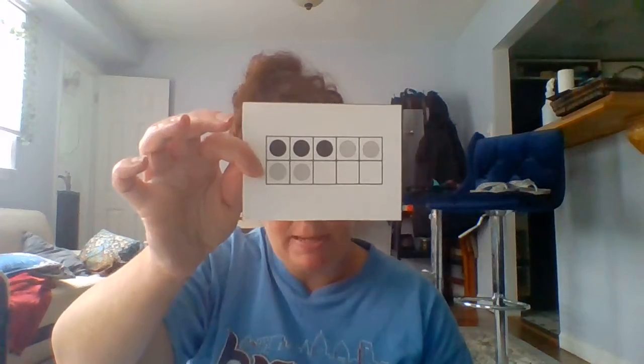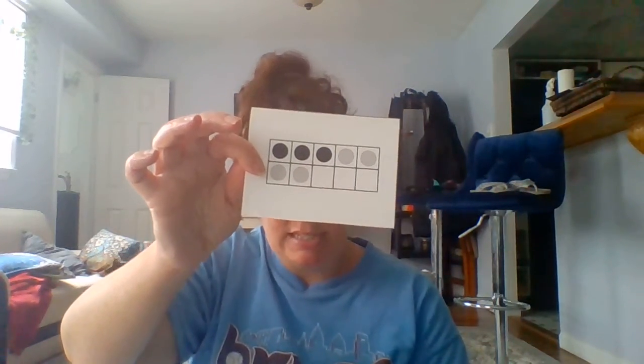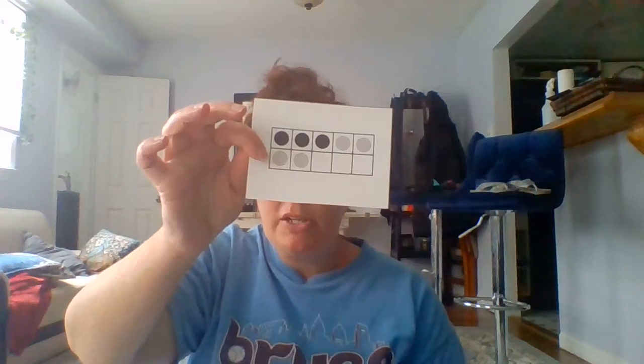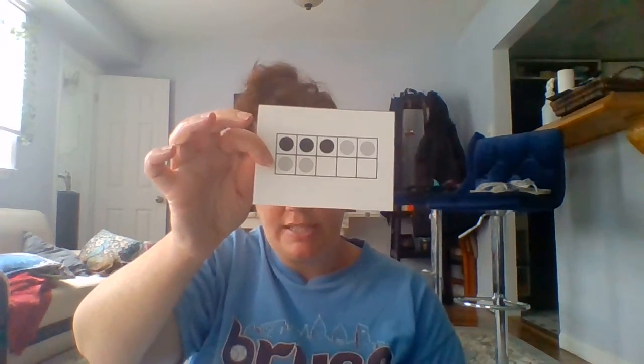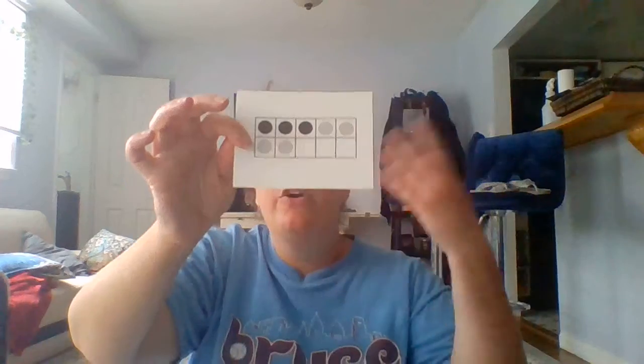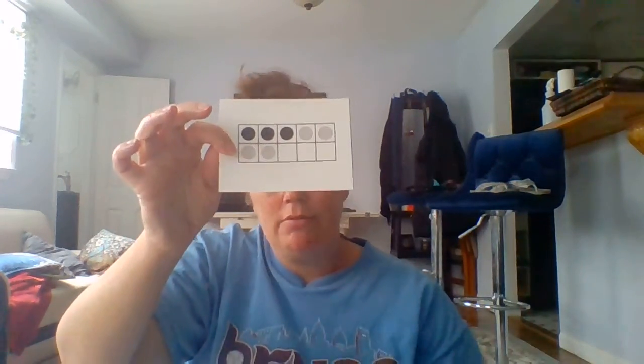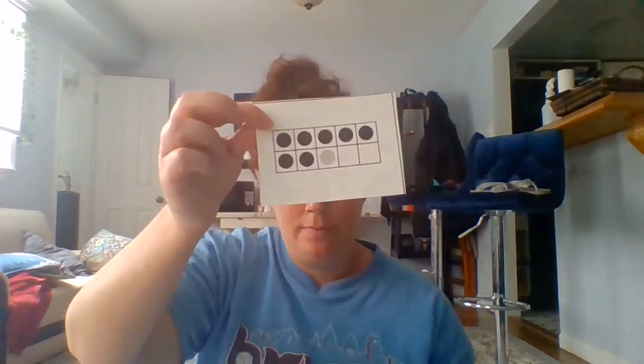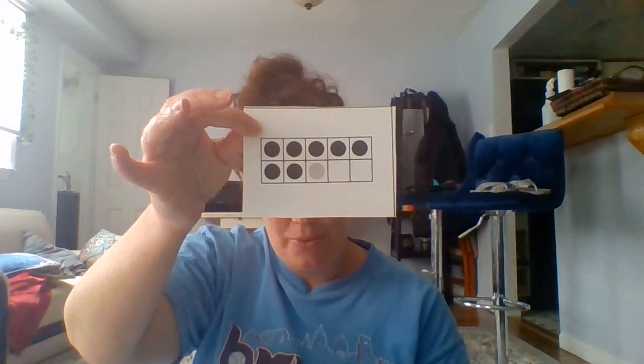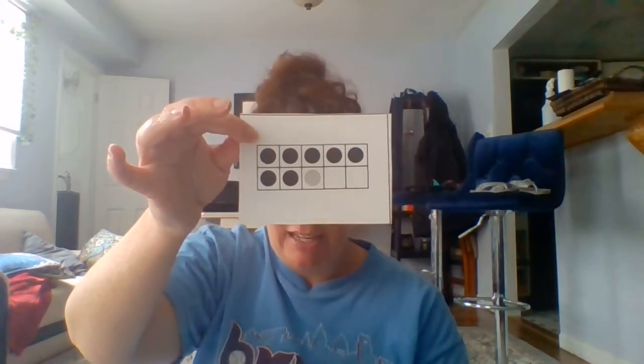So this one we see how many black, it's 3. And we could see the gray is either a pattern, or we could say, well, the whole thing altogether is 7, and I knew 3 of them were black, so 4 must be gray. Again, for us as adults, it might be easier to figure it out this way. This is a skill we're building upon with our students. Get ready. How many gray? How many black? How many altogether? How'd you do? 7 black, 1 gray equals 8.